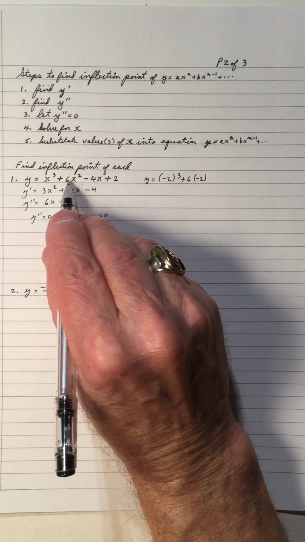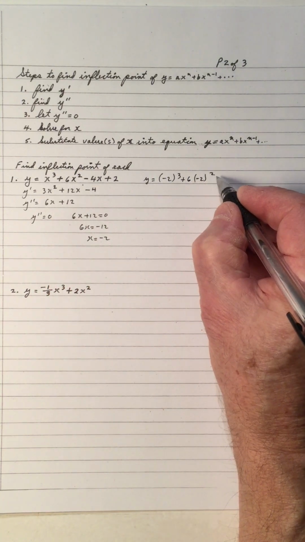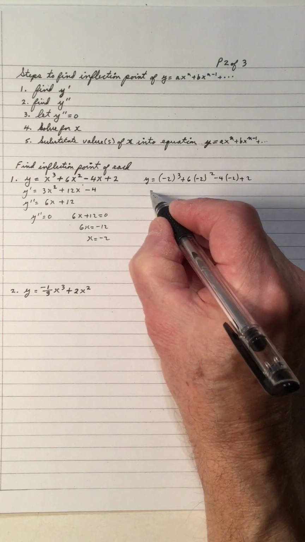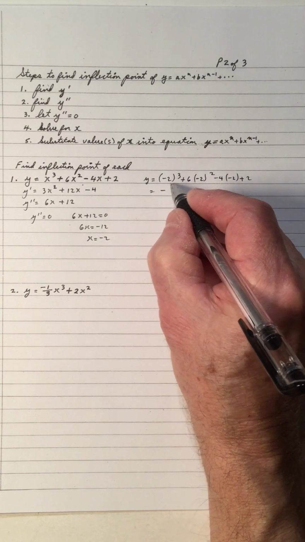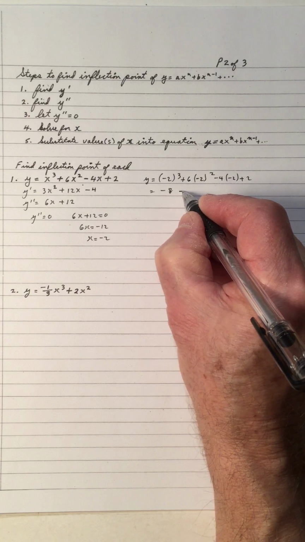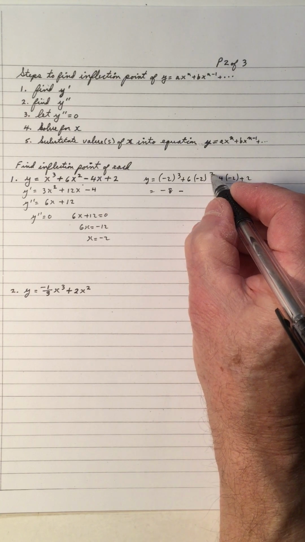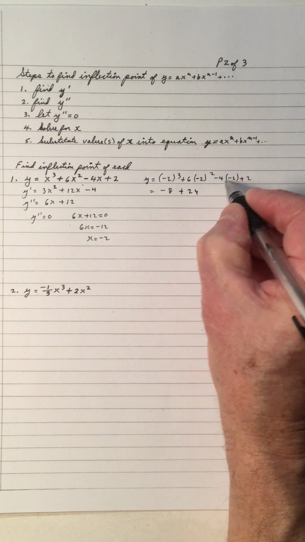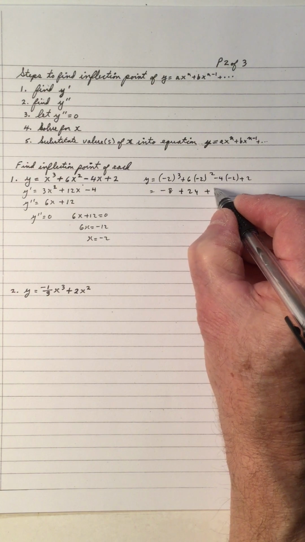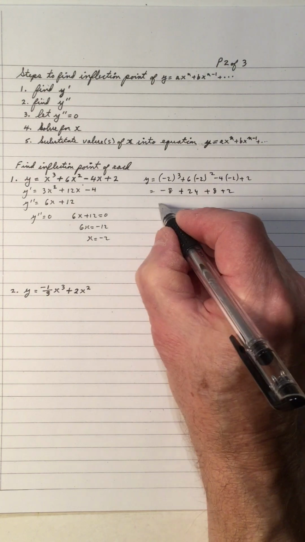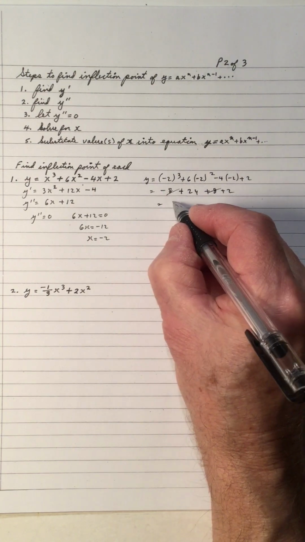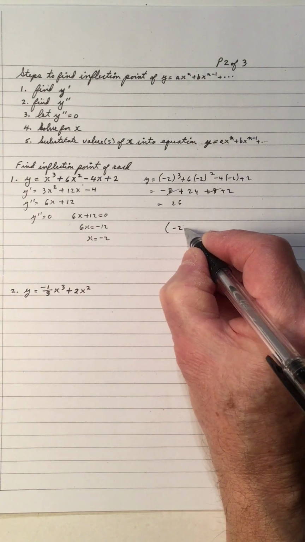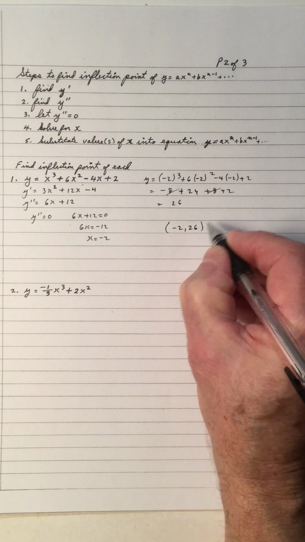We simplify the powers: negative 2 cubed is negative 8, and negative 2 squared is 4, 6 times 4 is 24, negative 4 times negative 2 is a positive 8, plus 2. So the 8's cancel, and I get 26. So the inflection point is x is negative 2, and y is 26.